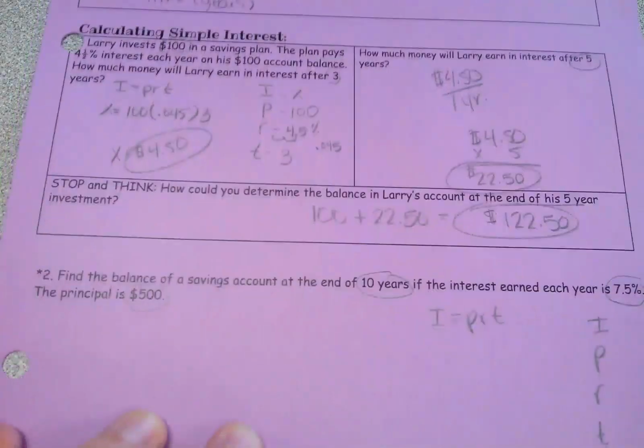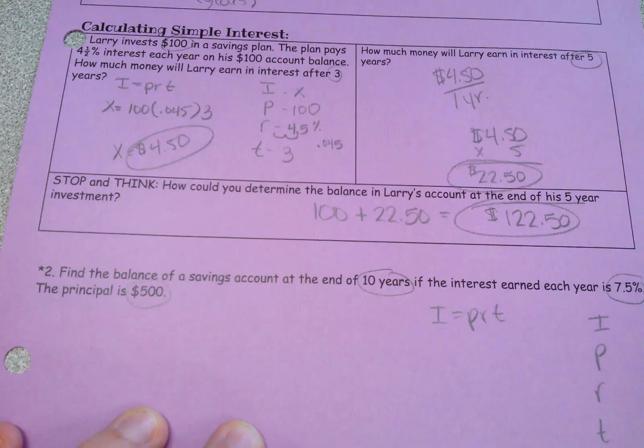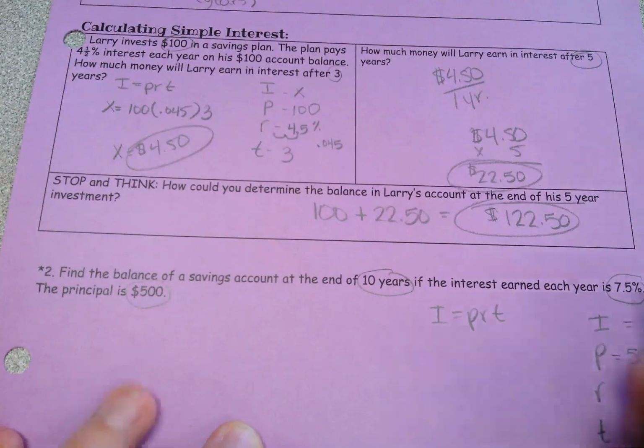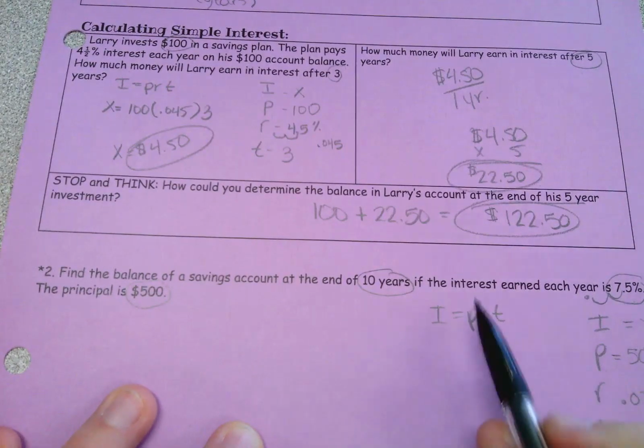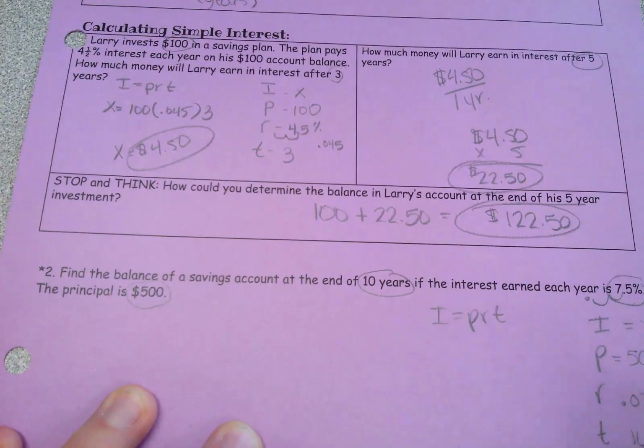So my interest. Well, I don't know my interest, so that's going to be my X. My principal, it says right here, principal is 500. The rate is 7.5%. But remember, I need to change that to an actual decimal, not a percent. So I'm going to move it 2 spaces over. I get 0.075. And then my time is 10 years. So I'm going to plug in 10.